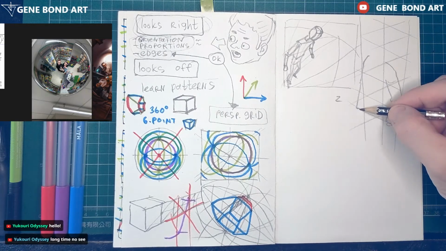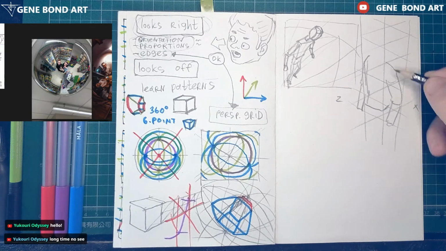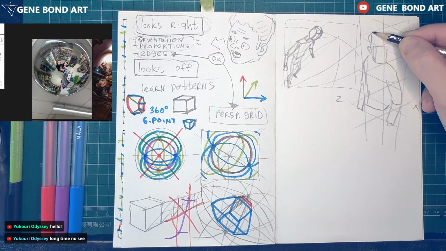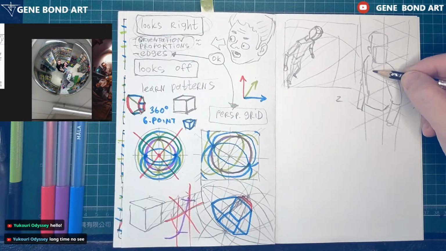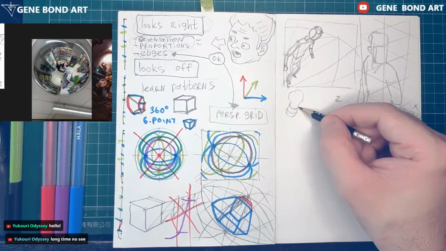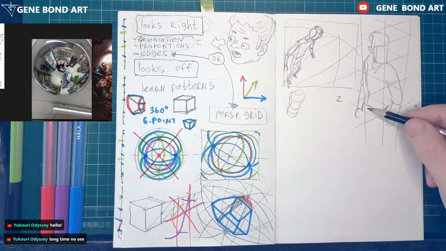So this should be okay for you. You can imagine them like boxes, or you can already just draw them as an organic form in a space.